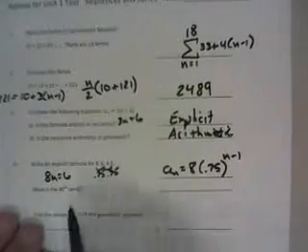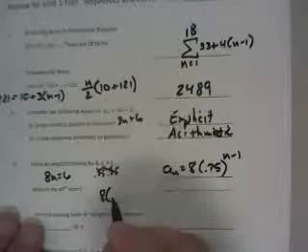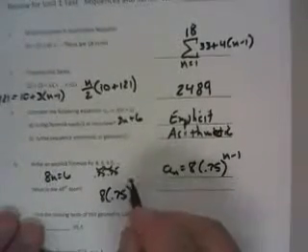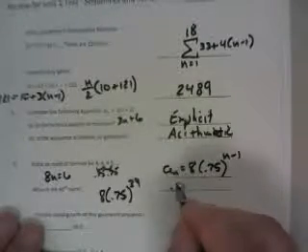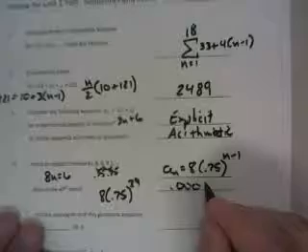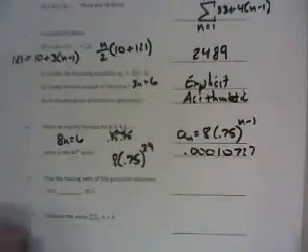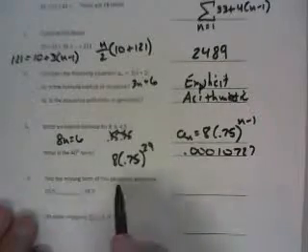And then it says find the 40th term. So we're going to plug 40 in for n. And actually we're going to take 8 times 0.75 to the 40 minus 1 power, or to the 39th power. And probably need a calculator for this one. It's 0.00010727 would be the 40th term. We move on to number 5. Find the missing term of this geometric sequence.